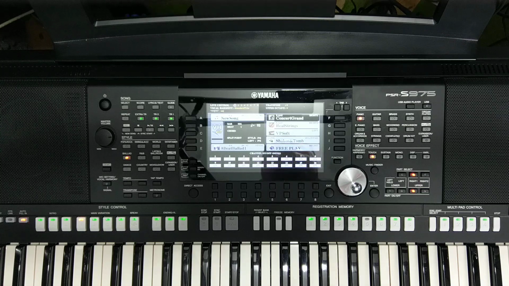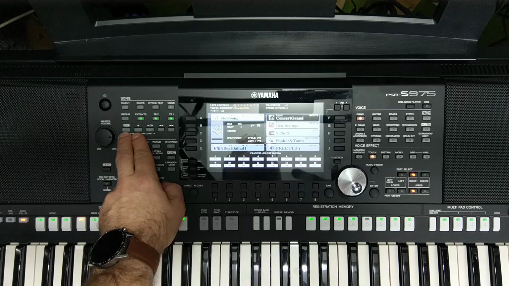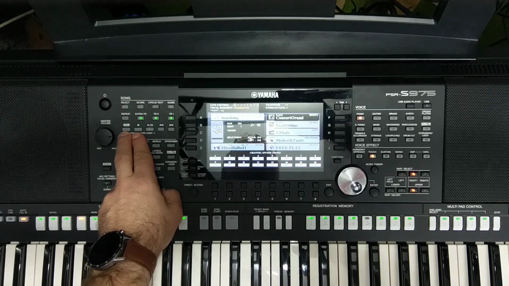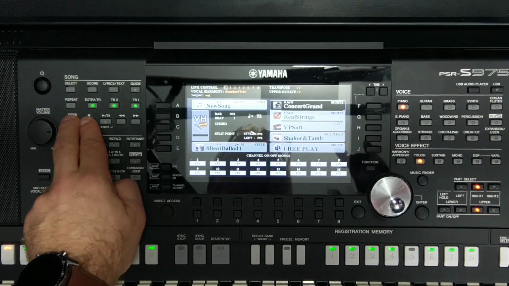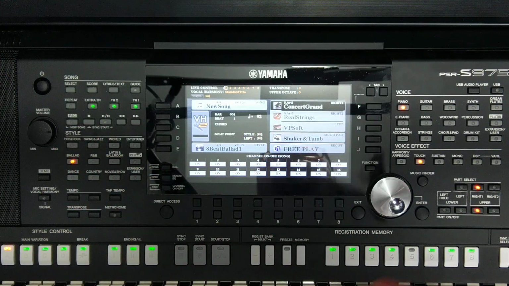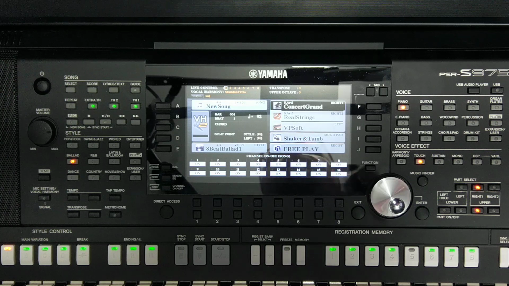So let's go. First, to create a new song, you press the record and stop buttons simultaneously. If you have a song in memory, it will ask you, do you want to save changes? Yes, or no and you discard changes. This is a completely new song, so it didn't ask anything. And now we will be recording multi-track.